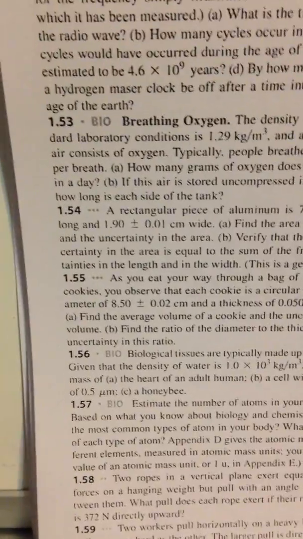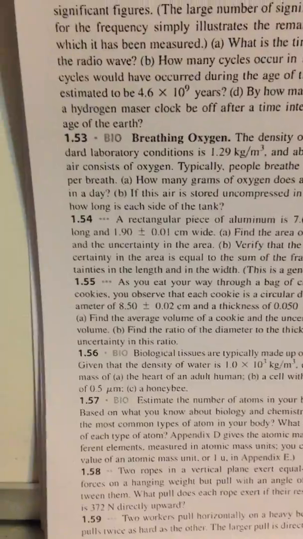Hey there, physics class. We're actually going to go through another question today. We're going to go through number 1.55.